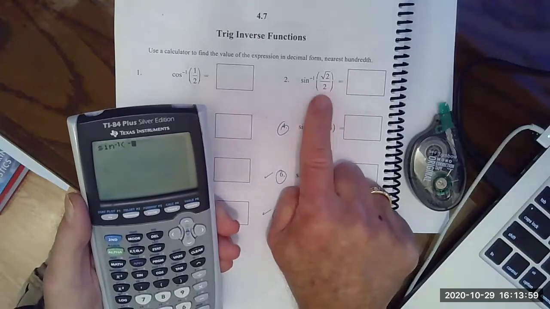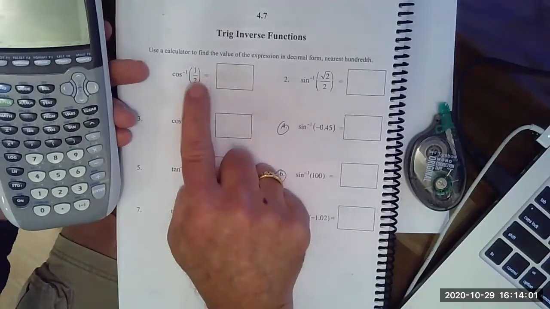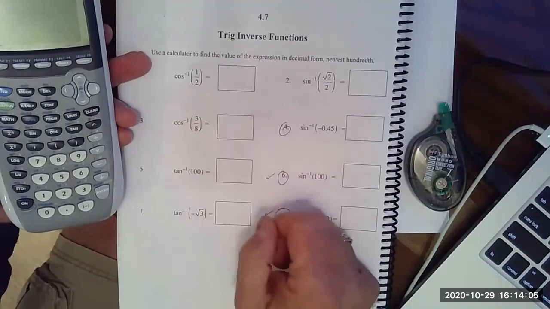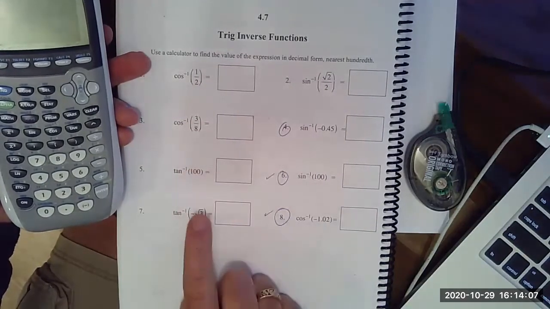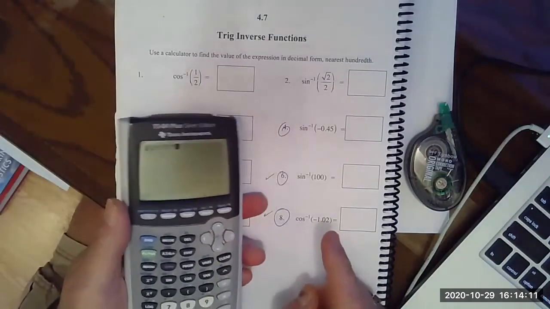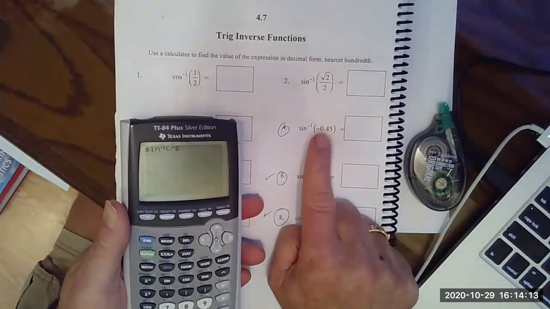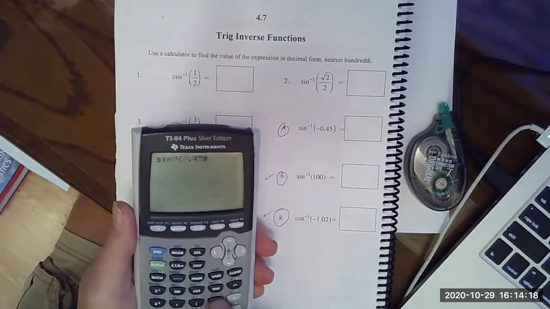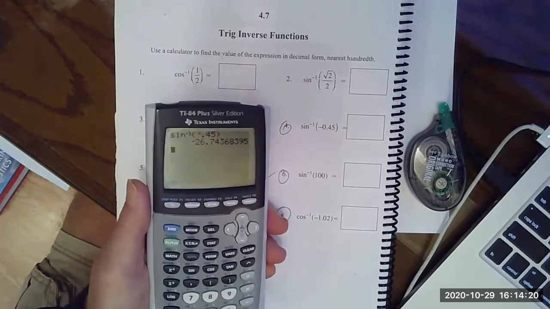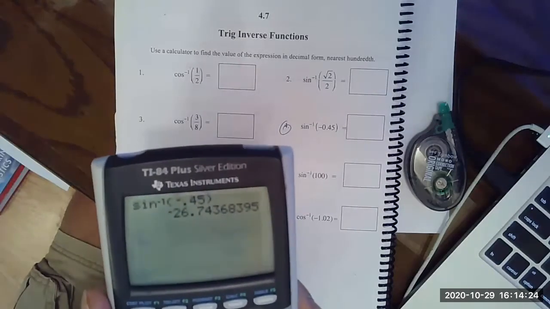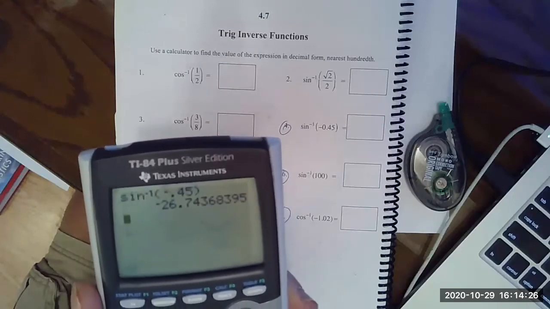Okay, quadrant 4. Remember, these are negative degrees.